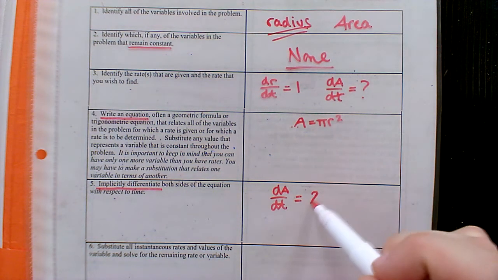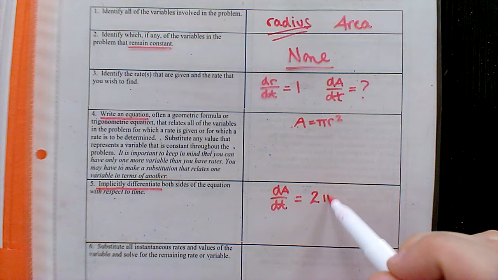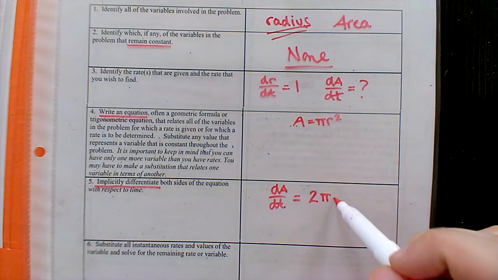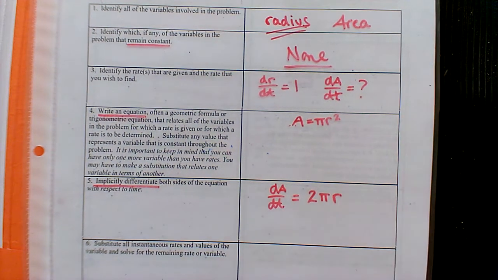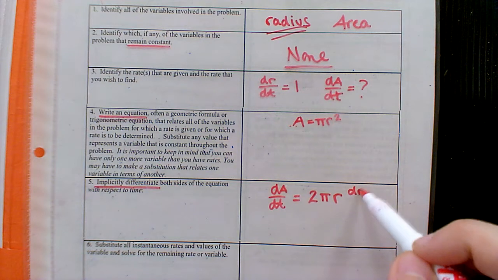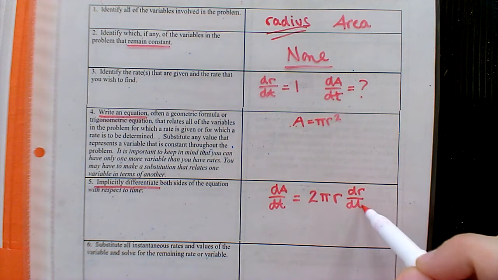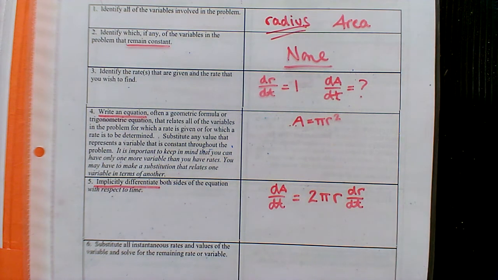Let's use the power rule. We'll bring down the power of 2 in front of the pi and multiply them together. Our new power on the r would be 1. And we took the derivative of r with respect to time as time goes on, so we need a dr over dt.